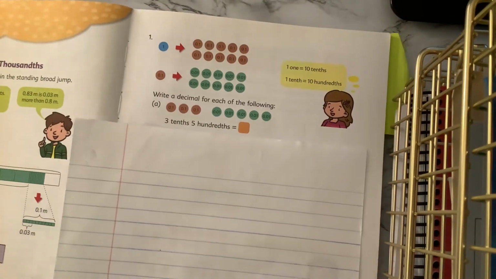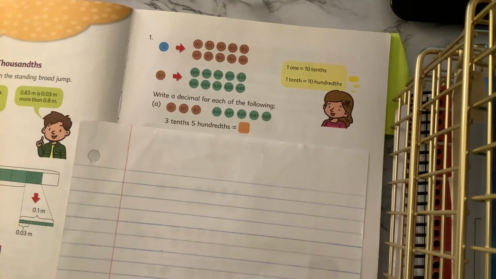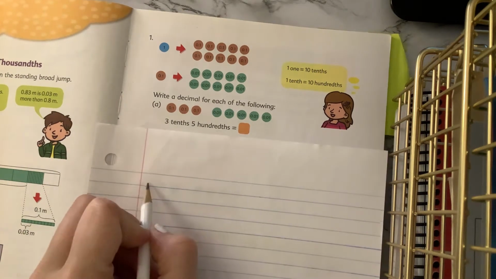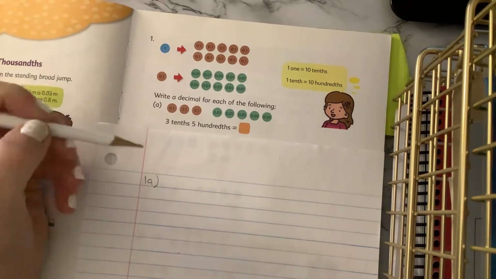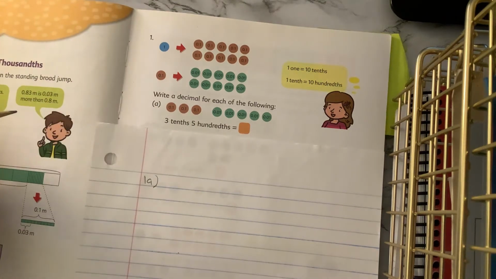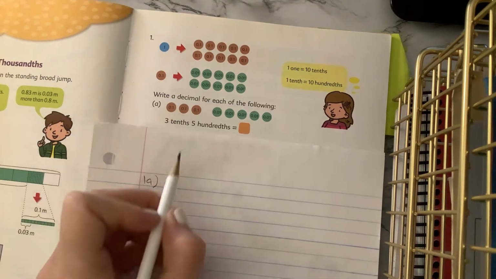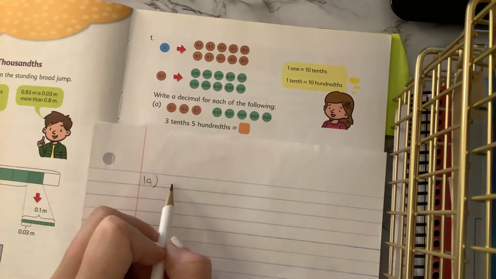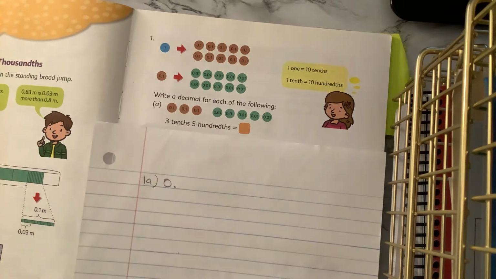Okay, so now we're going to take the parts that they've put together for us, and we're going to write this out. We're going to write a decimal for each of the following. So they show us a physical representation of this, and then they also write it out for us in words, okay? So 3 tenths and 5 hundredths. So we're going to just put those in the place.